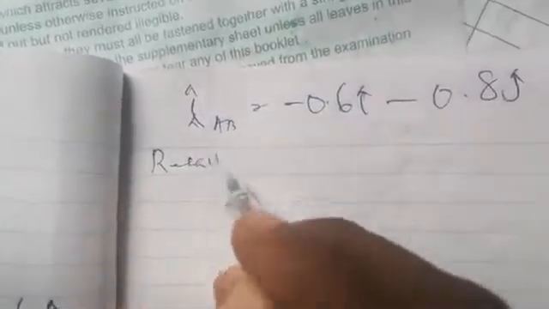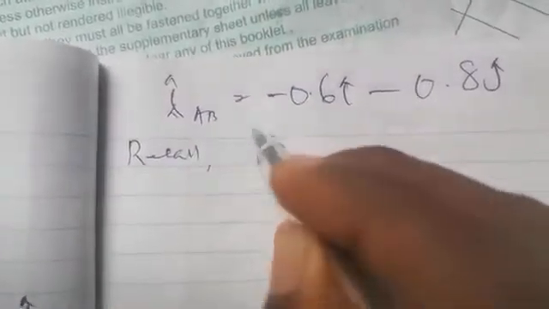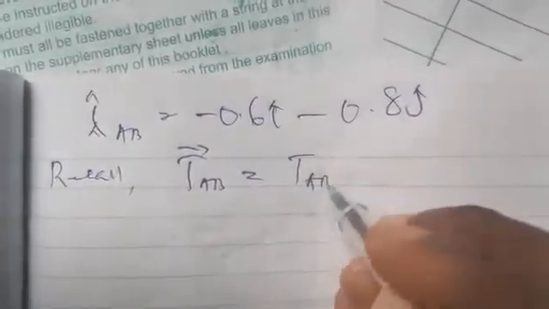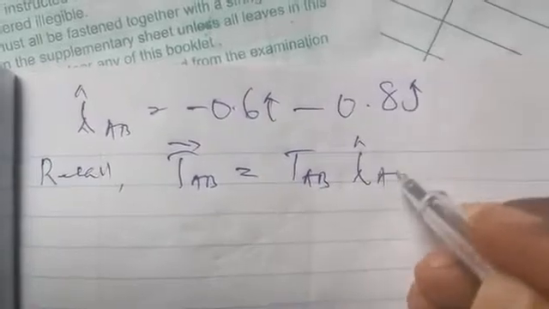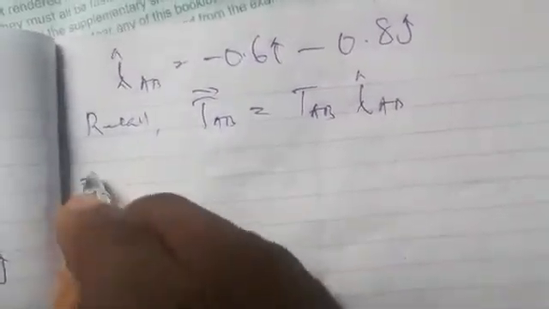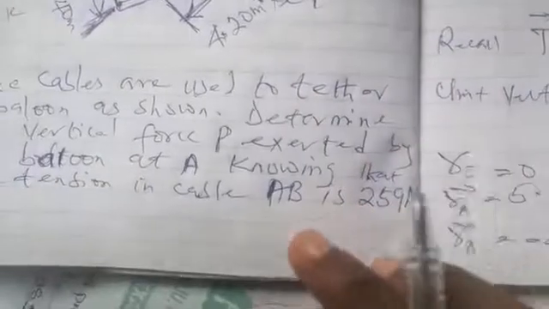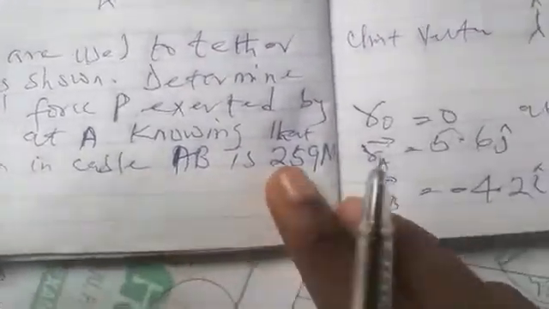Recall we said the tension in cable AB, as a vector, is simply the magnitude of tension in AB times the unit vector in cable AB. But recall what the tension in cable AB was given. The question says, knowing that the tension in cable AB is 259 newtons.